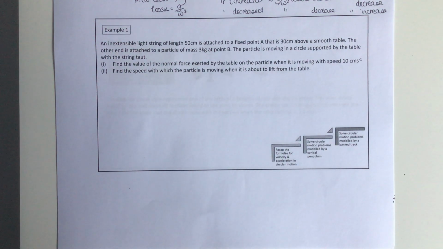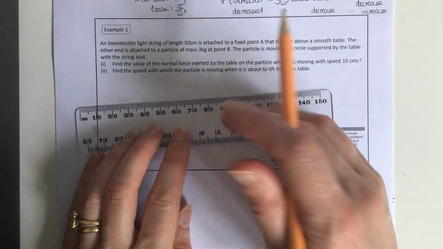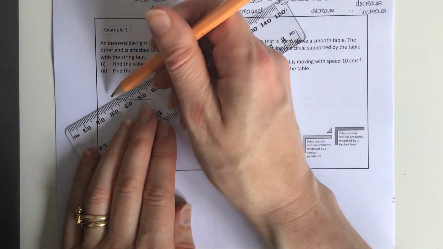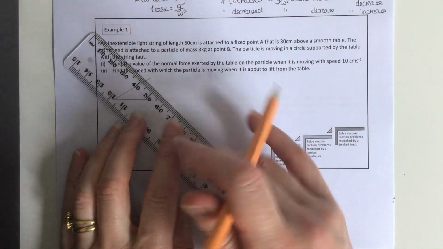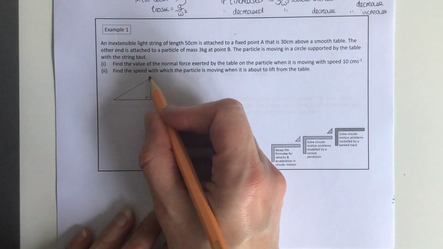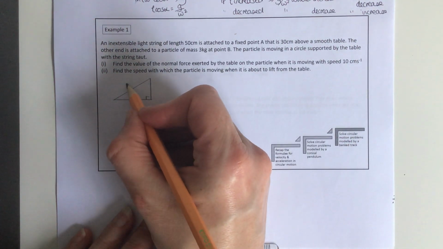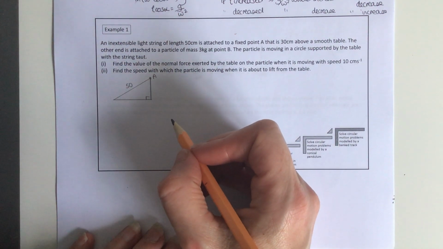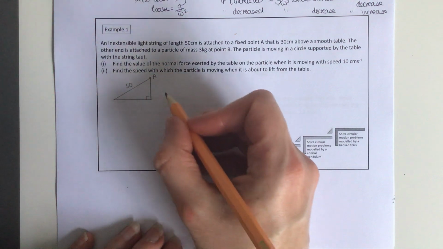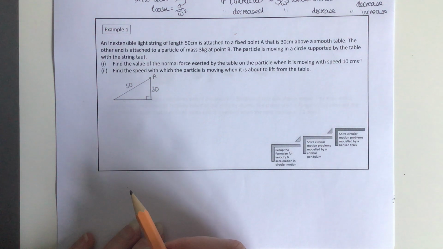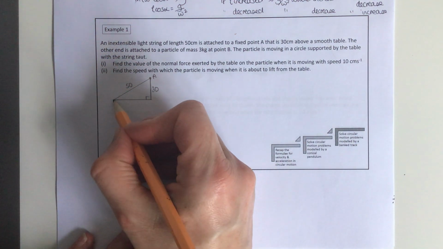So what I want to do first of all is draw my little diagram, as always. It will be based on that conical pendulum, so I know that I've got my string. So start with our right angle triangle. This is my string here. I know that that is 50 centimetres long. It's attached to a fixed point A, so that's A. It's 30 centimetres above a smooth table, so here is 30 centimetres. I know that it's attached to a particle of mass 3 kilograms at B, so here's B.